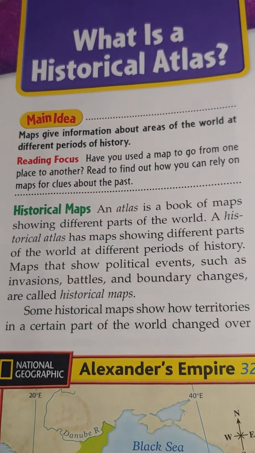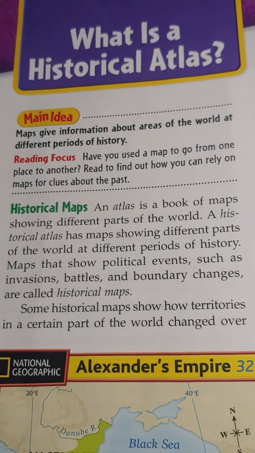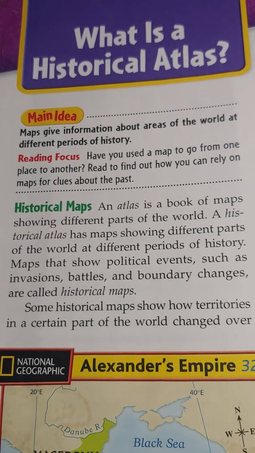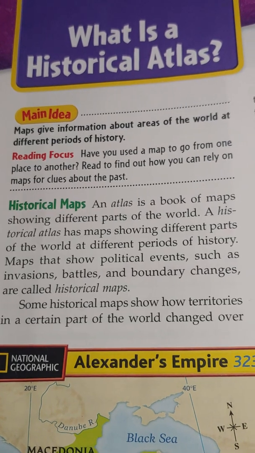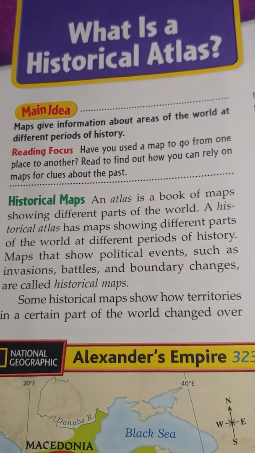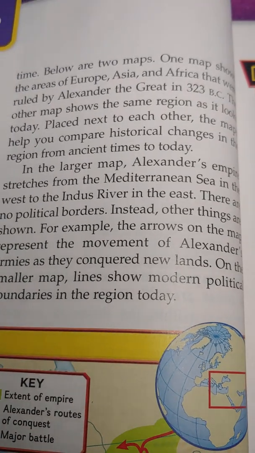Maps that show political events, such as invasions, battles, and boundary changes, are called historical maps. We're going to be studying a lot of those in this first quarter. Some historical maps show how territories in a certain part of the world changed over time.